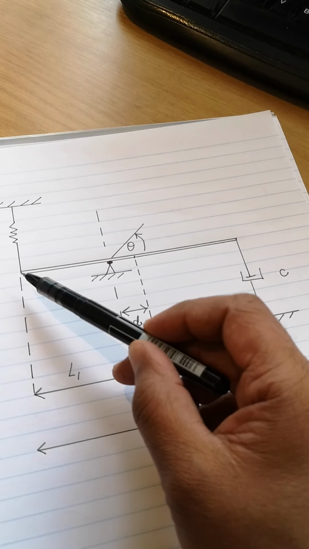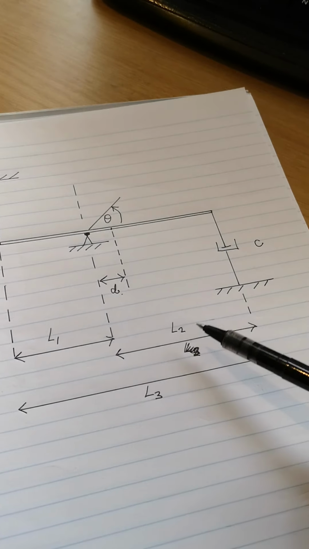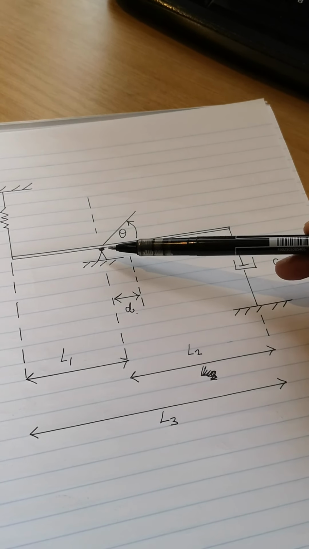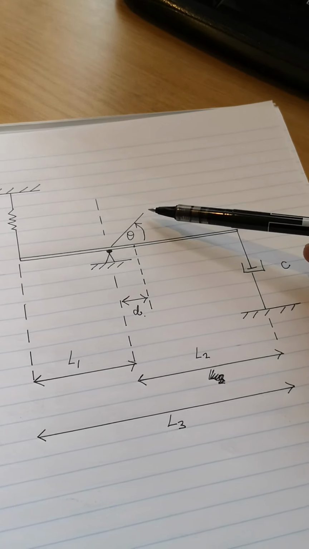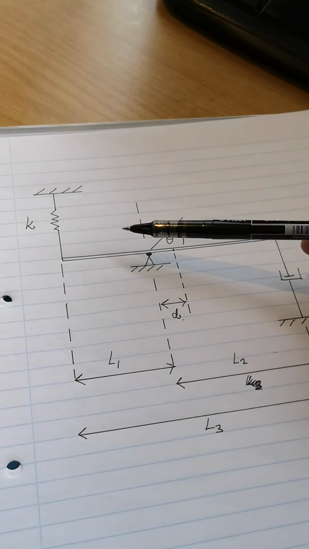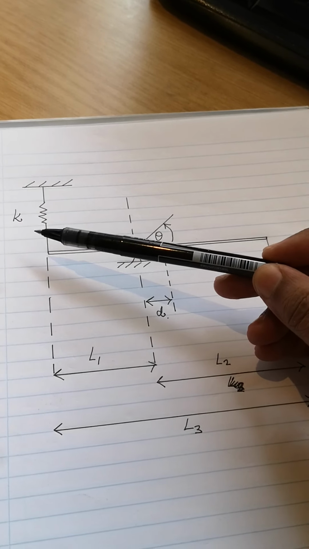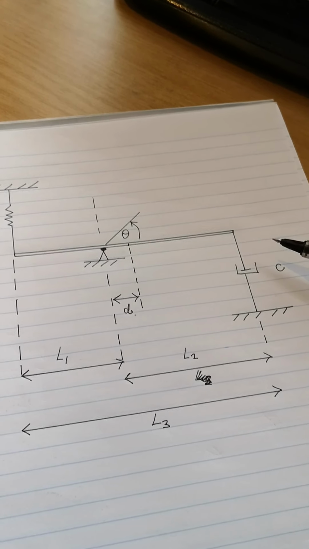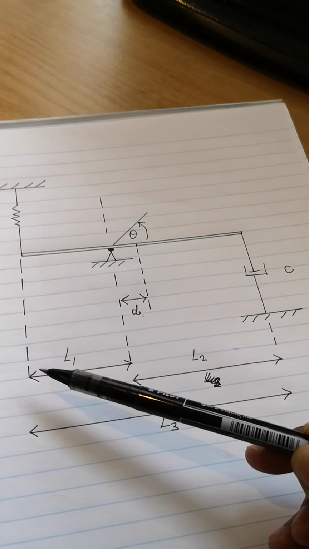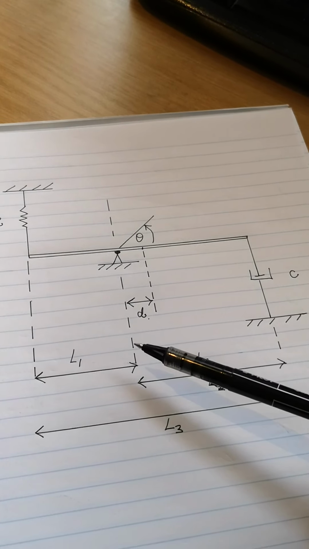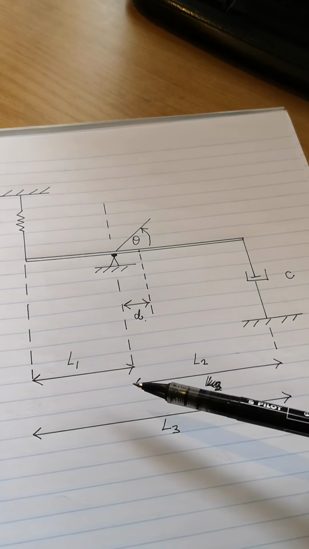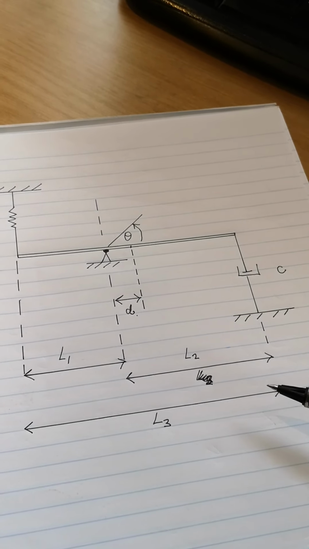We've got a rod which is of a certain length. Let's just call it L3. We have the rod which is pivoting at a point somewhere in the middle of the rod by an angle theta. And then connected to the rod, on one side we have a spring of spring constant K, and on the other side we have a damper of damping constant C. And the distance from the end point at which the spring is connected to the pivot point is L1, and the distance from the point where the damper is to where the rod is pivoting is L2, and the total length of the rod is L3 for the sake of argument.